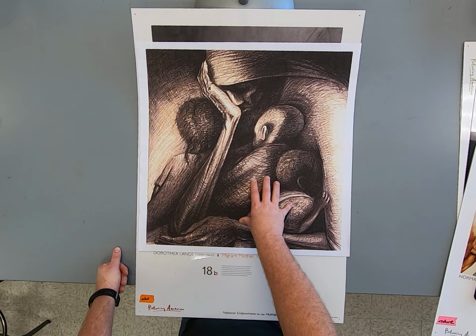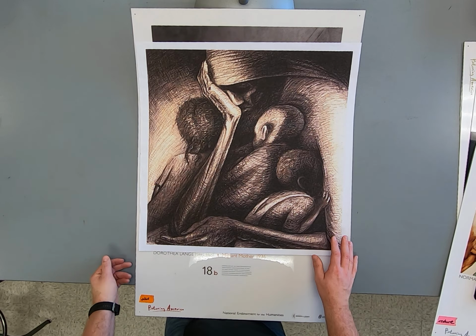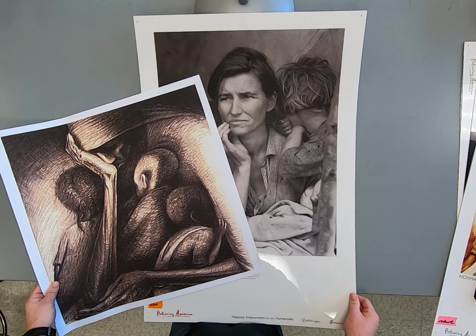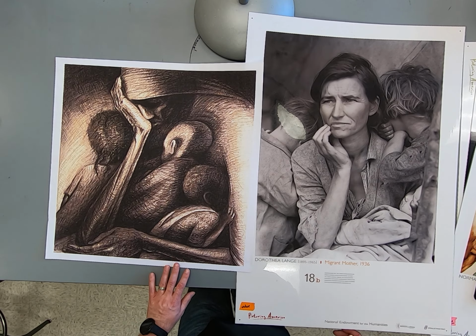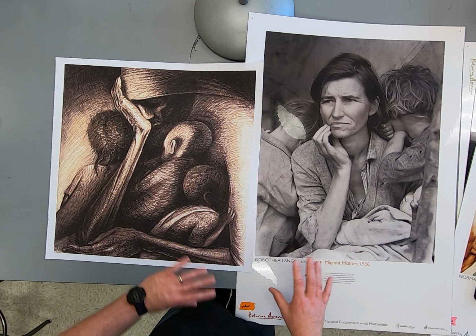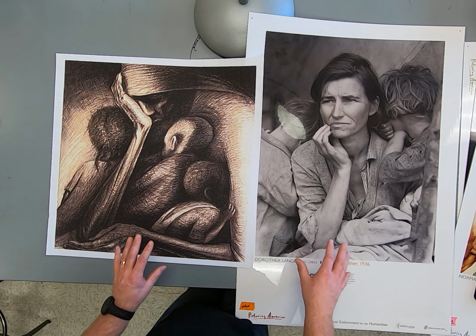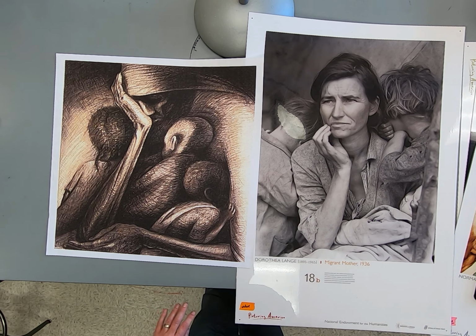Okay, if this image was a photograph taken like this here, it would be a very different image. But you can compare them. You can see just very similar imagery, but the way that the value is applied is very different.